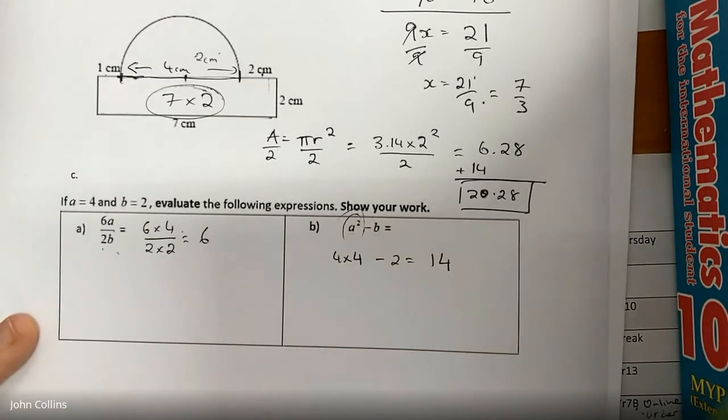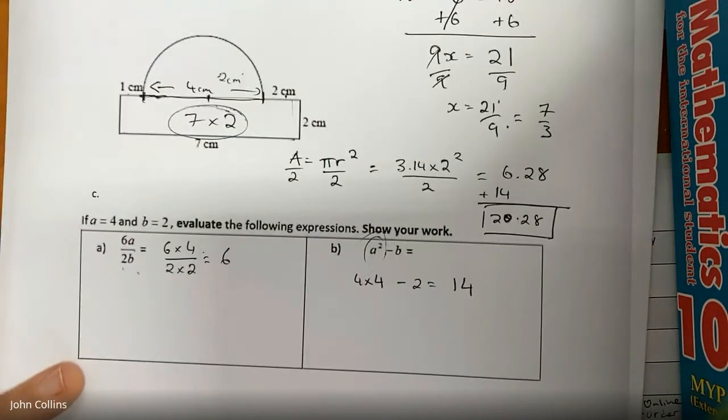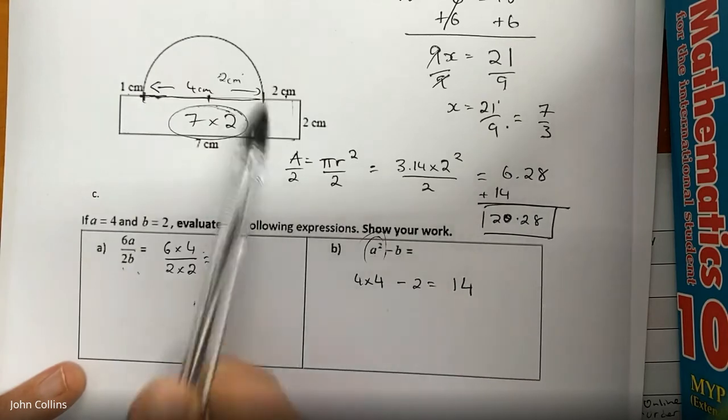That wasn't a nice, easy question to finish off with. Okay, each of those parts were worth 2 marks. So that was worth 1, 1, 2, 2.